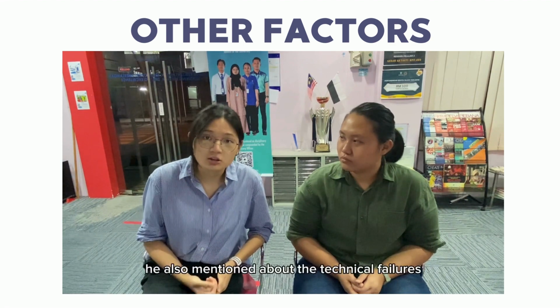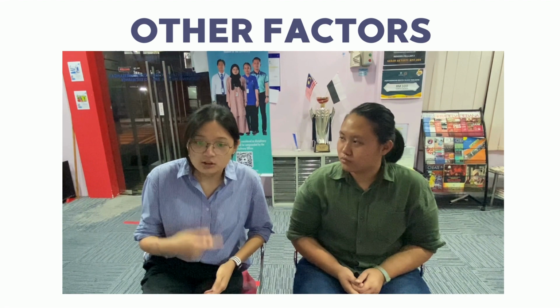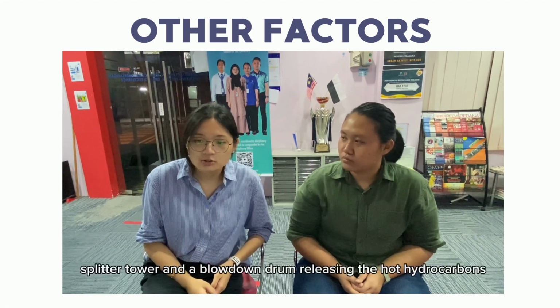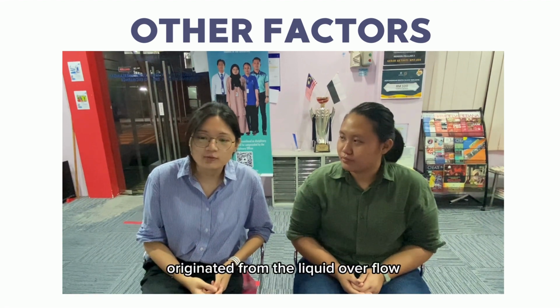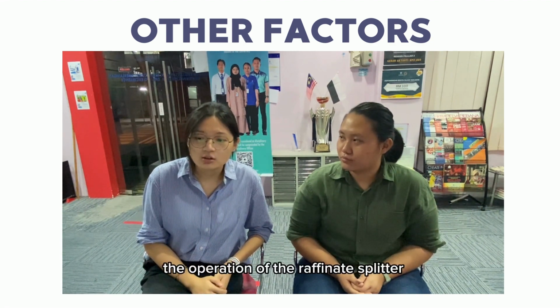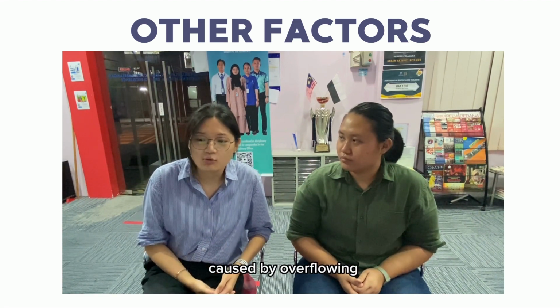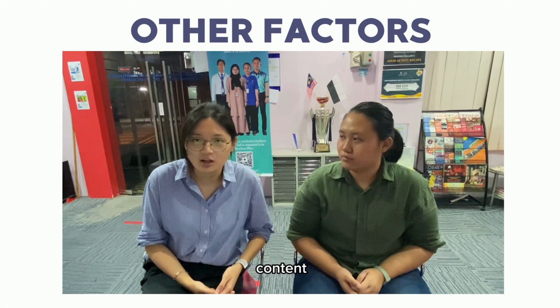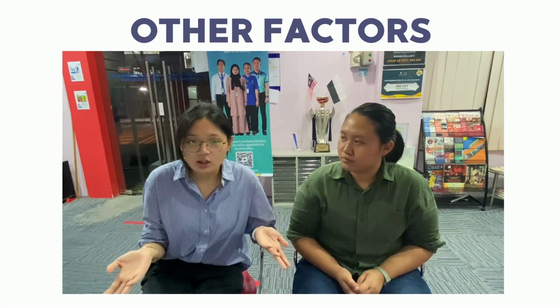Here also mentioned about the technical failures. The explosion was caused by the overfilling raffinate splitter tower and a blowdown drum releasing the hot hydrocarbons. The hydrocarbons originated from the liquid overflow from a blowdown stack following the operation of the raffinate splitter. The overpressure protection system was caused by the overflowing and overheating of the tower contents, and so it led to the flow outside of the hydrocarbon.